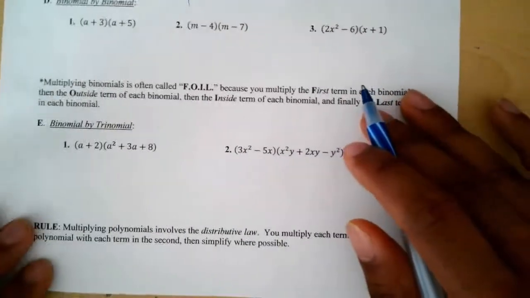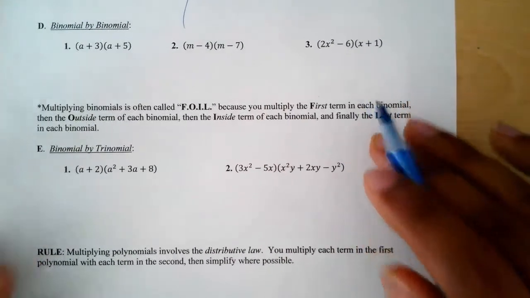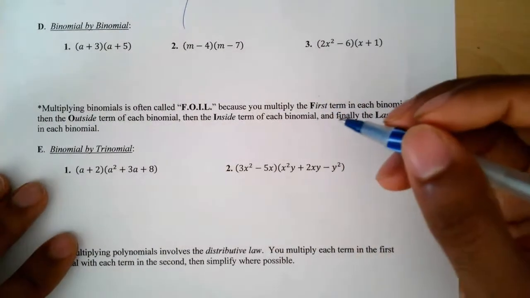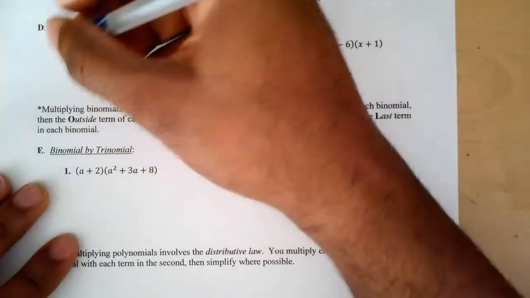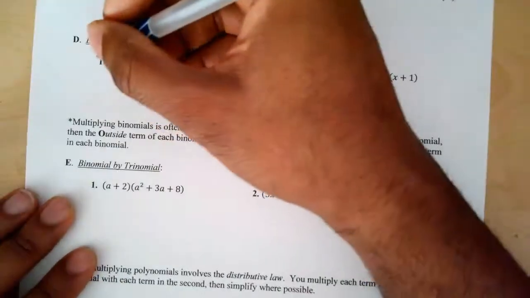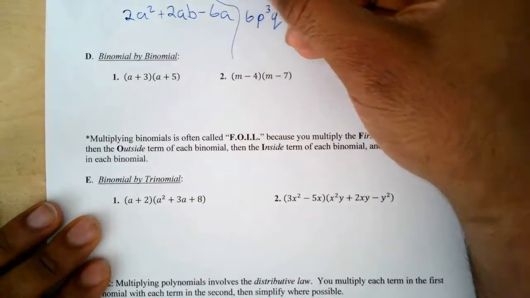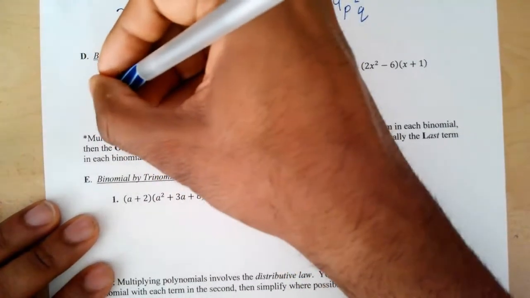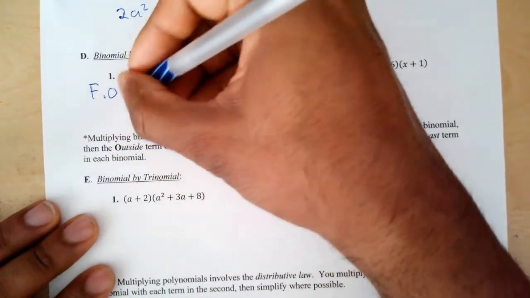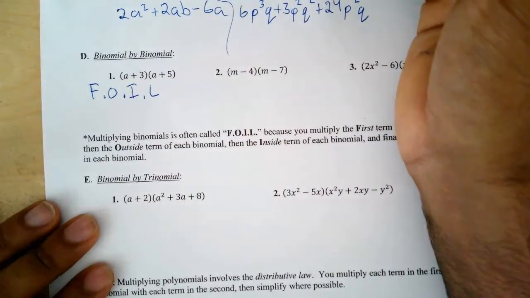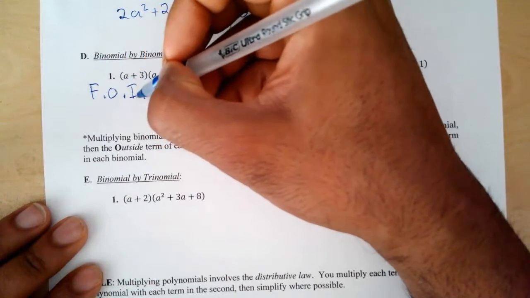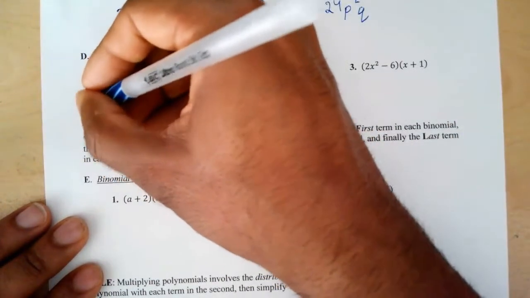Okay, let's go on to the binomial times binomial. So this is where we technically are going to do FOIL, okay? So maybe let's write the acronym FOIL. We'll skip the first question. Well, we'll skip this one. I'll do these 2 examples, but so I can write FOIL here. So FOIL just means first, outside, inside, last. Okay.